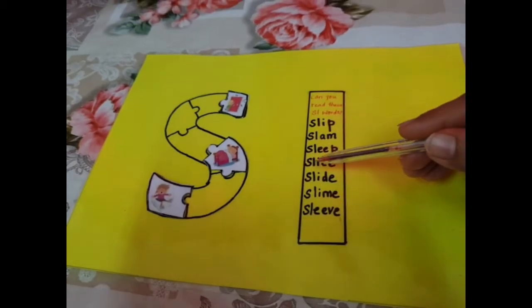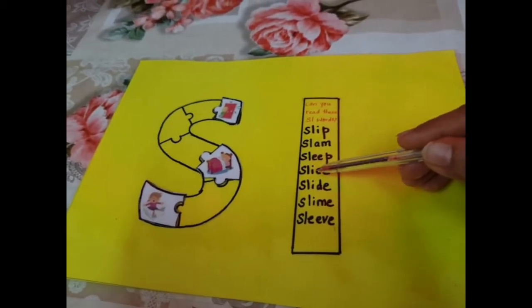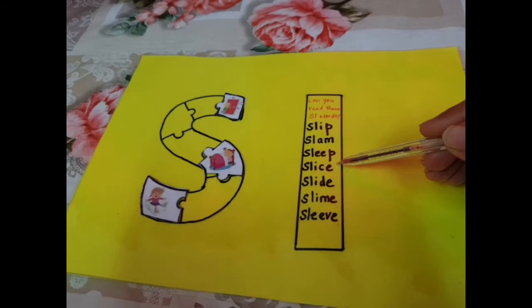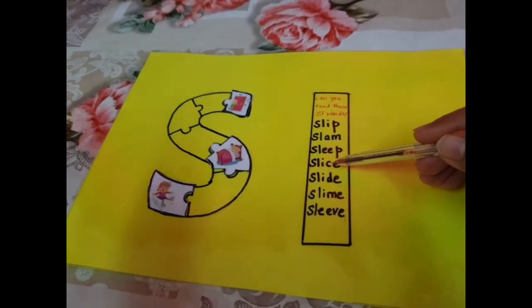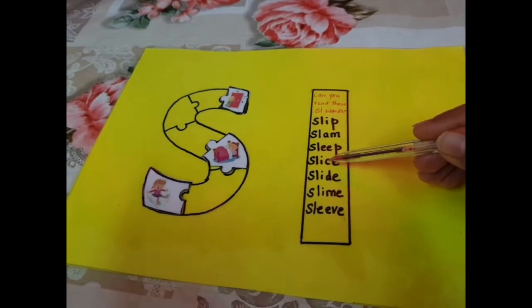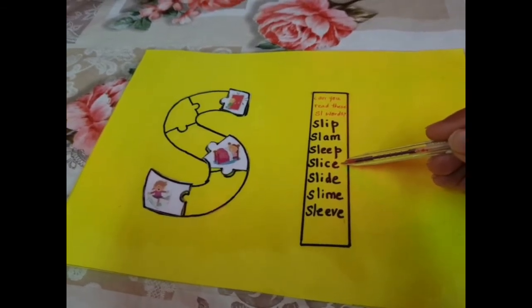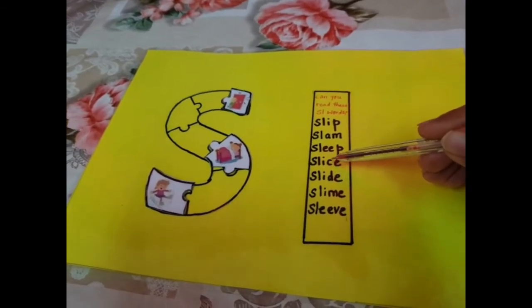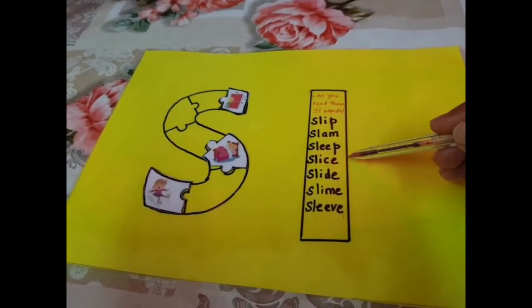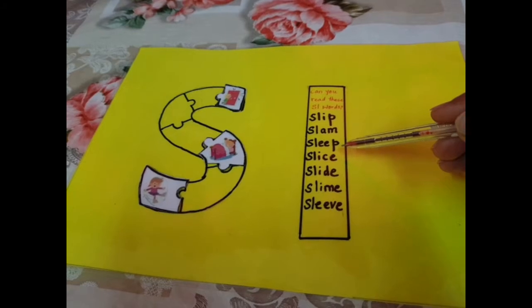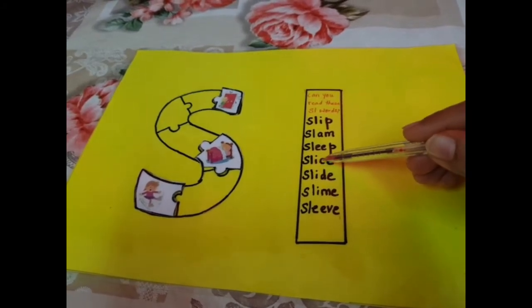Now next one. What is the sound of SL? Sl. The sound of I. And the sound of C? K. But the sound of C here is S because after C you have the vowel E. So it makes the sound as S, not K. SLICE. Slice. It ends with S sound.